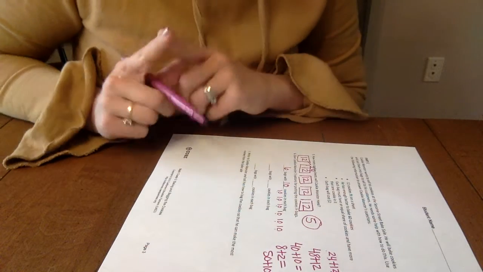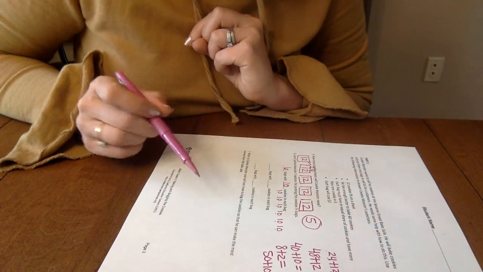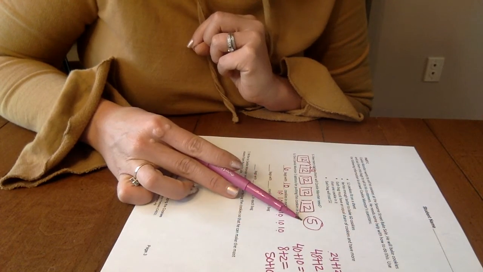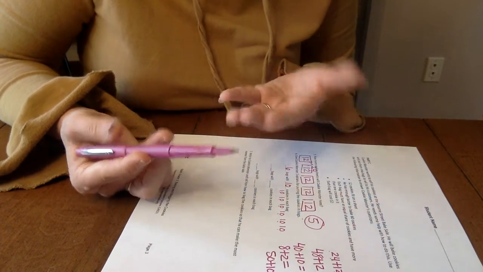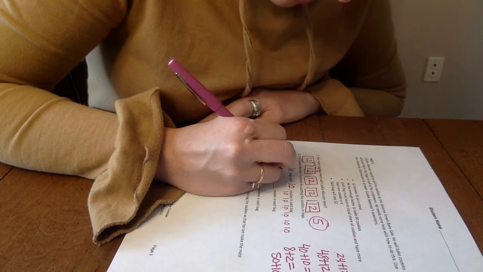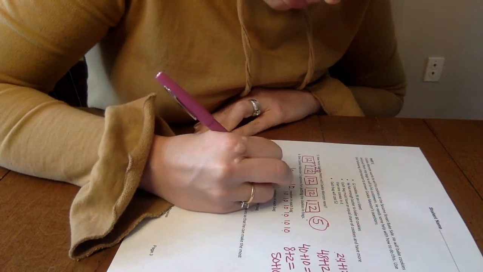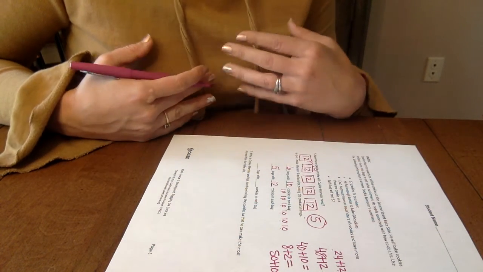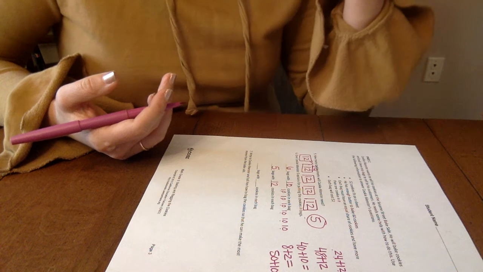I could steal an idea from something I already did. If I put 12 cookies in a bag, I would end up with 5 bags because that's how I baked them. That would work too. So if I have 5 bags, there would be 12 cookies in a bag. So now I have to stop and think, what's another way I could get myself to the number 60?